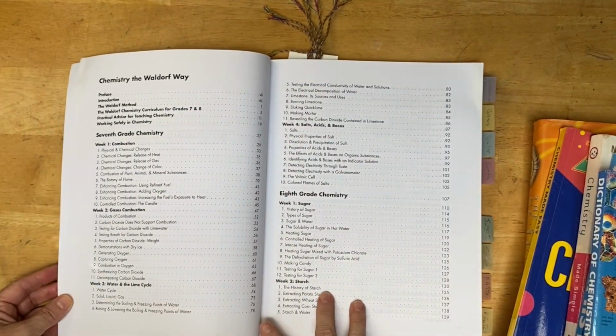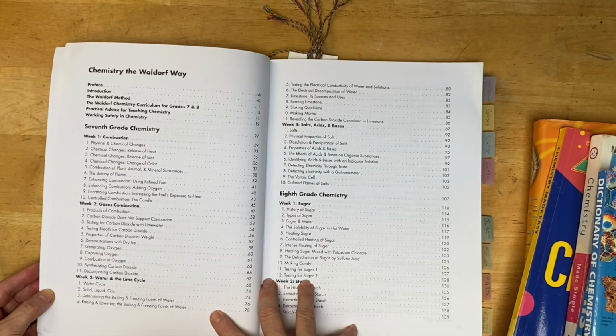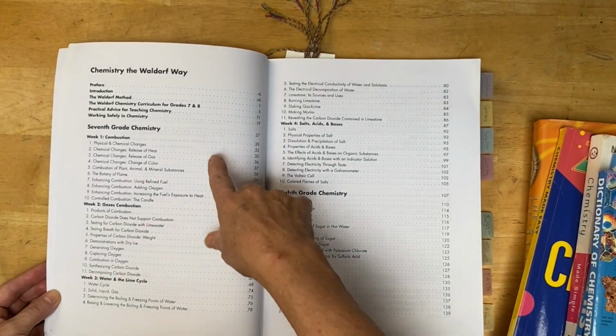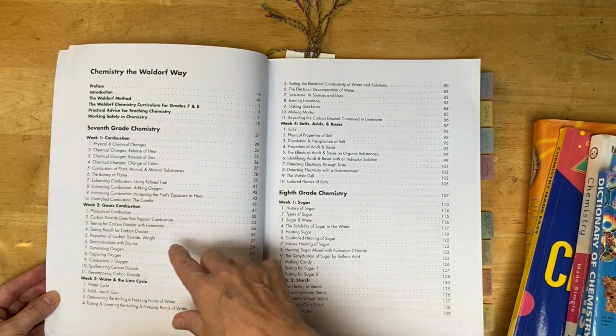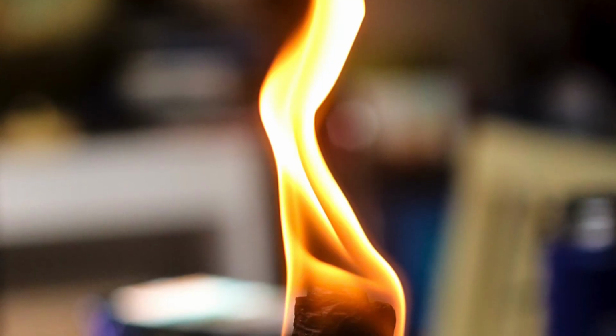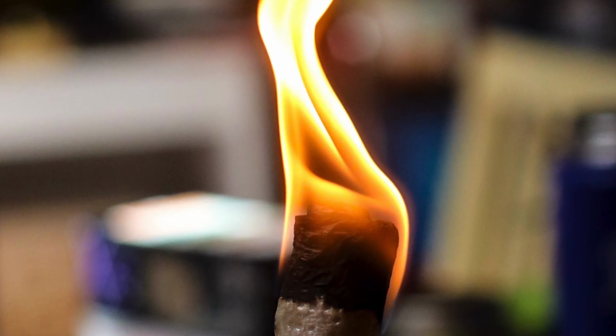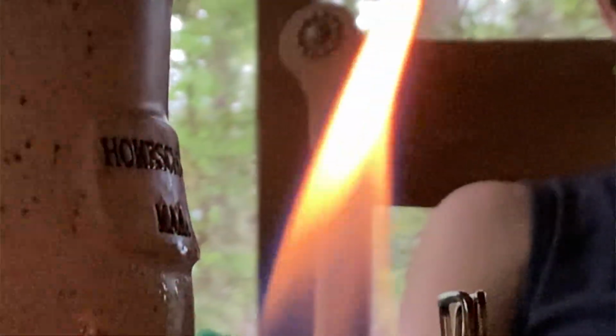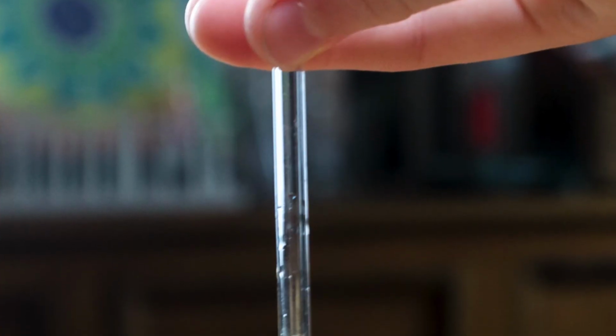Like so many other things that we do, I took a lot of inspiration from this, but we did not follow this in several different ways. One is that 7th grade chemistry usually starts with combustion. We did not do that. When I went through and looked at the combustion, I just felt like there was a lot of information that was needed before you got to that point in combustion. And so we started with water.